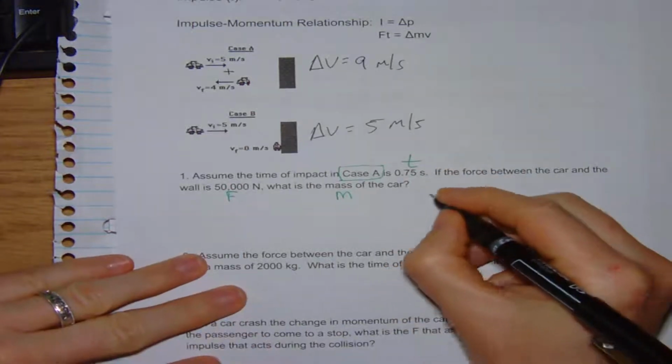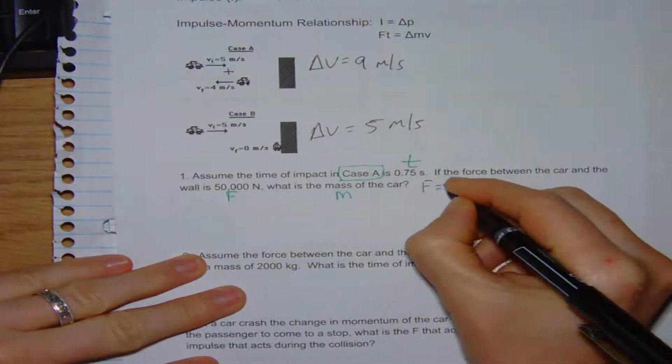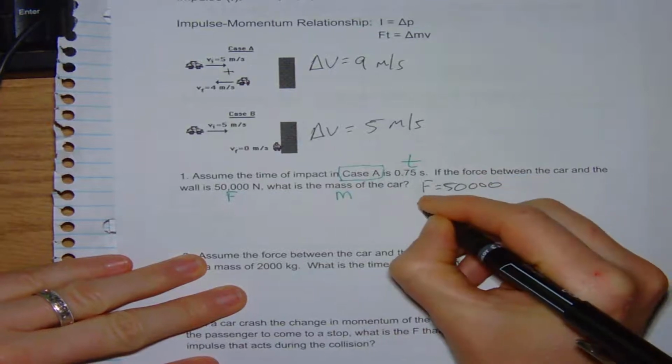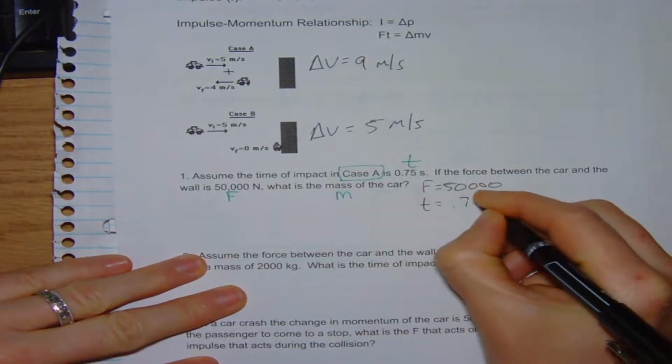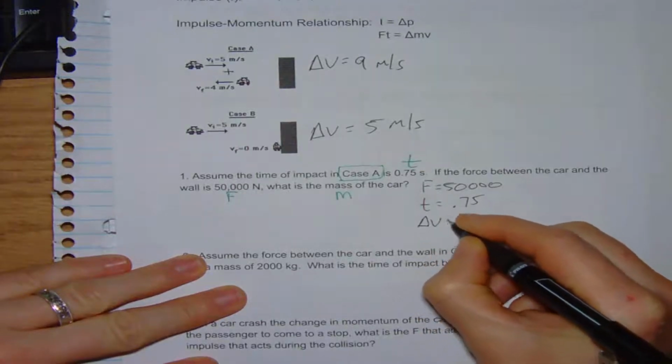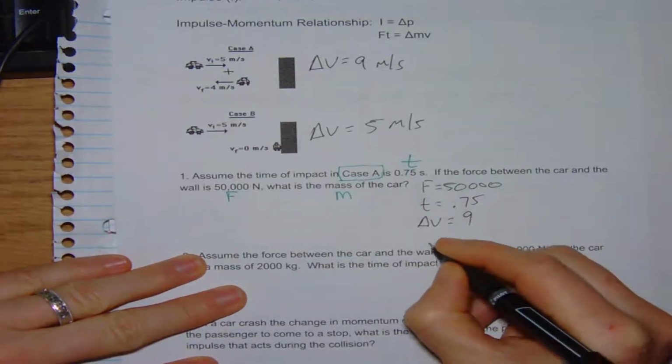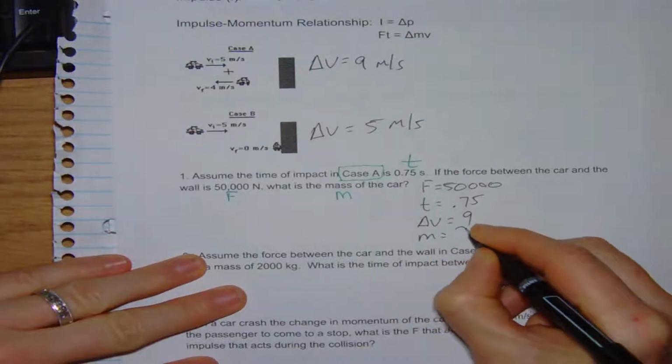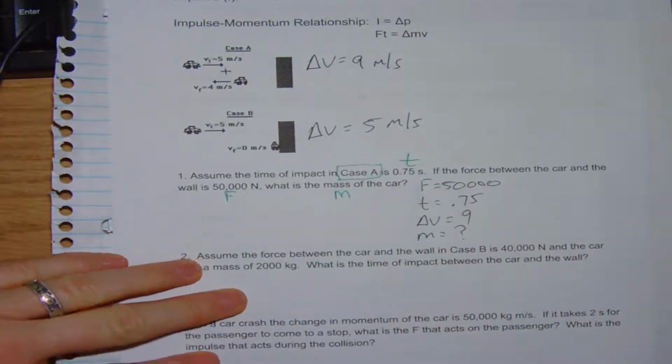So you start looking at what you know. We know the force is 50,000. We know the time is 0.75. We know the change in velocity is 9. And we are looking for the mass. That is what we are solving for.